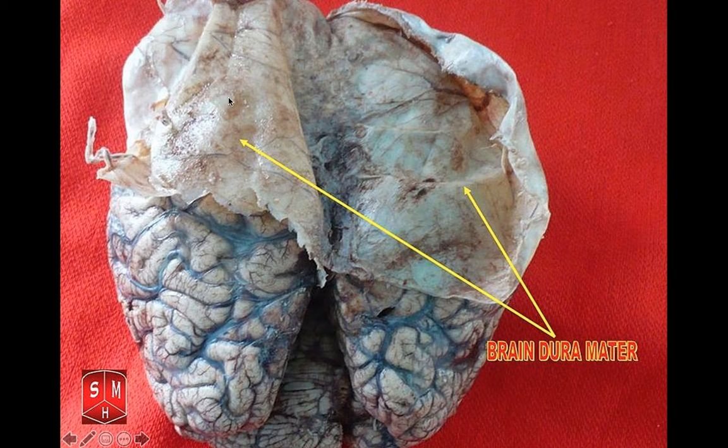And again, this is just another picture of the dura mater and how thick it is. And then on top of the brain here is the arachnoid, and the arachnoid can be peeled off. Unlike the pia mater, you can't really peel that off.